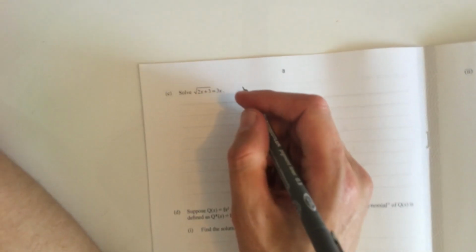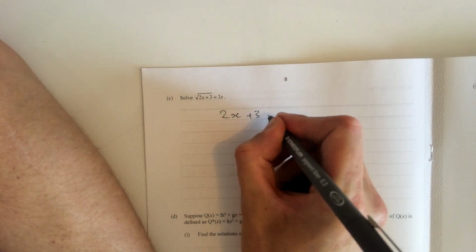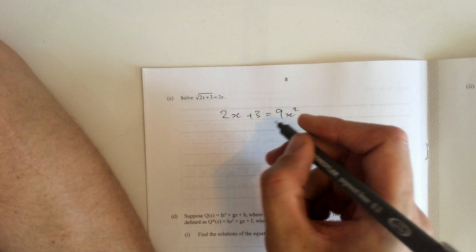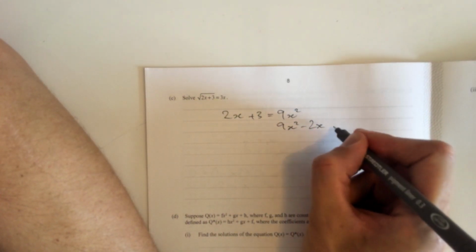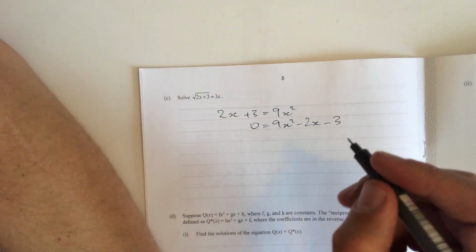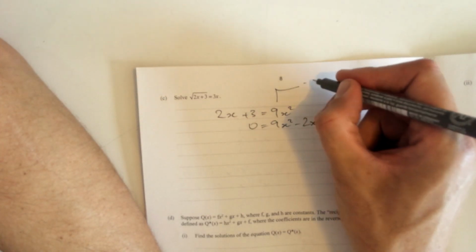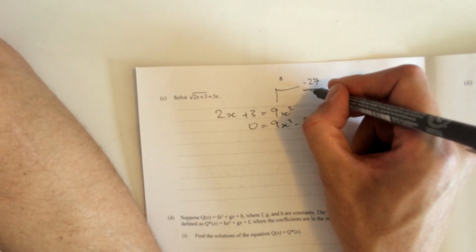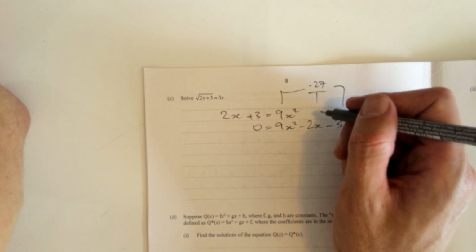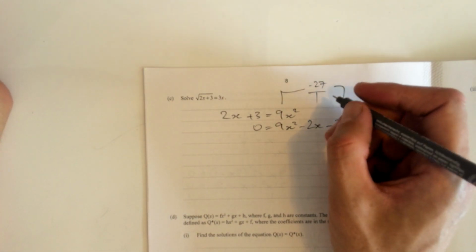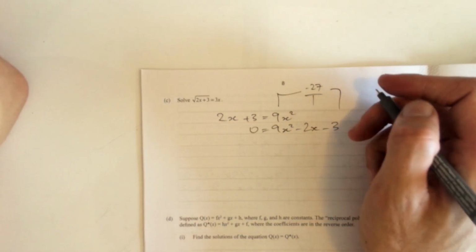Okay, solve this. Get rid of the square root, surely. 2x plus 3 equals 9x squared. 9x squared minus 2x minus 3 is equal to 0. Negative 27. Need to get negative 2 somehow. 27 is only a 3 and a 9, isn't it?